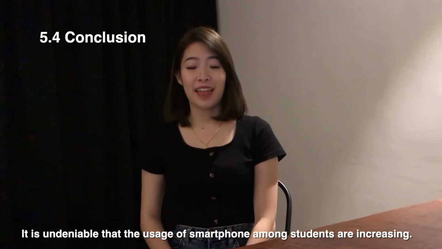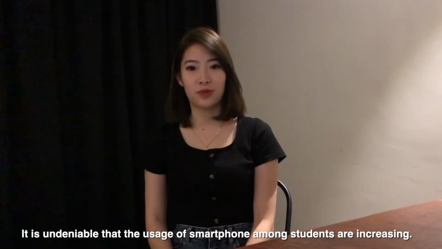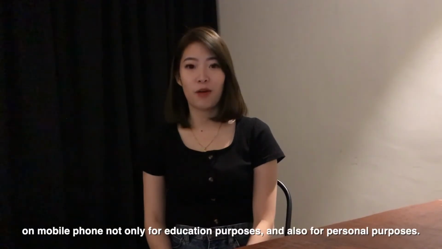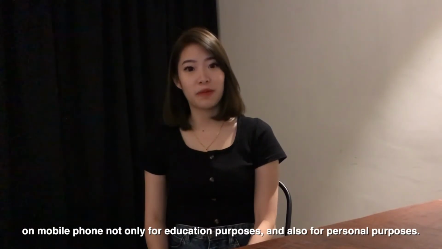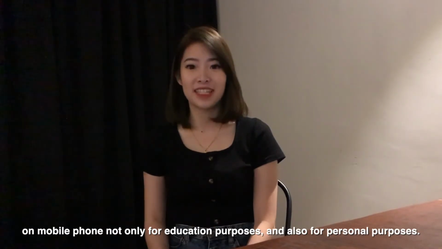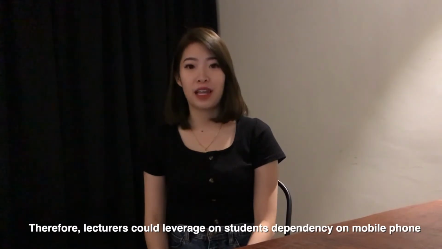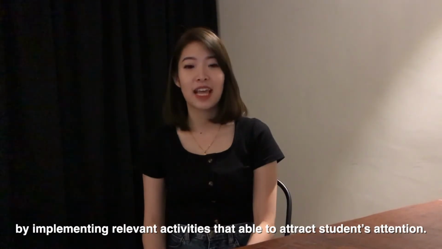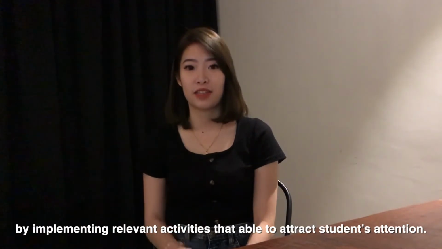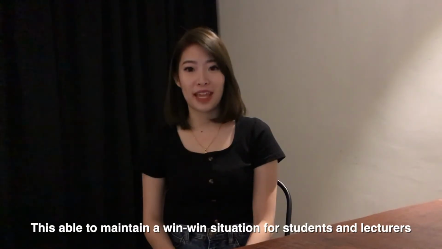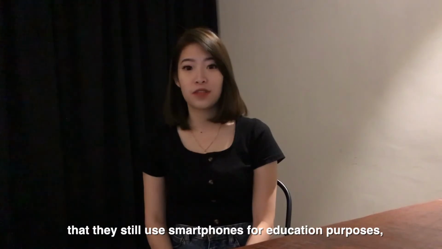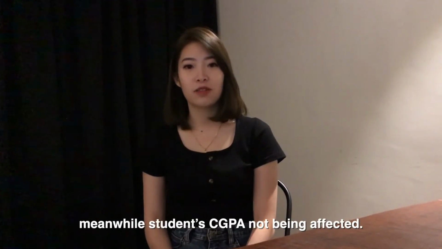It is undeniable that the usage of smartphones among students is increasing. This phenomenon shows that students are heavily depending on mobile phones, not only for education purposes but also for personal purposes. Therefore, lecturers could leverage student dependency on mobile phones by implementing relevant activities that are able to attract student attention. This is able to maintain a win-win situation for students and lecturers, in that they still use smartphones for education purposes, meanwhile student CGPA is not affected.